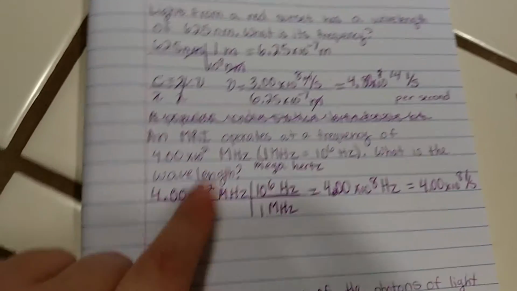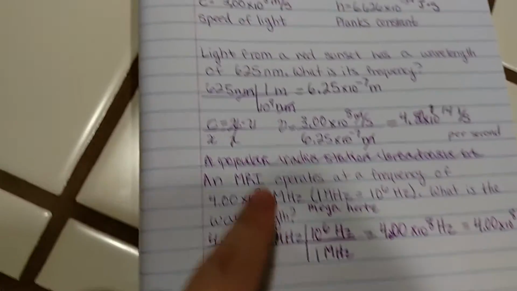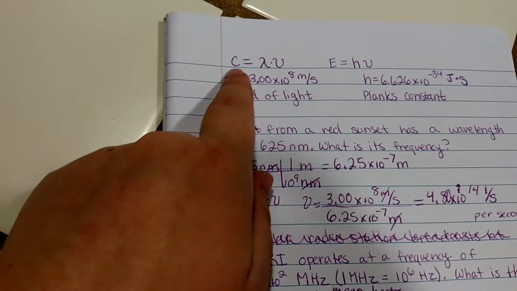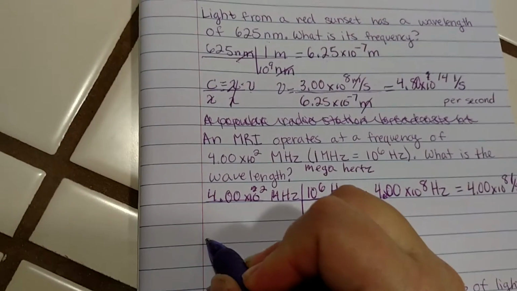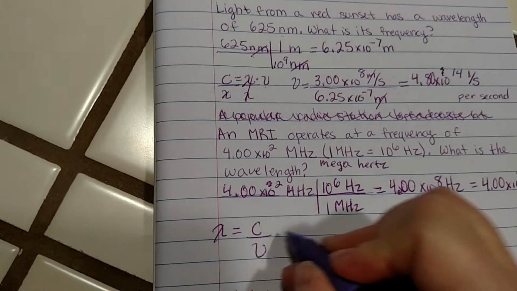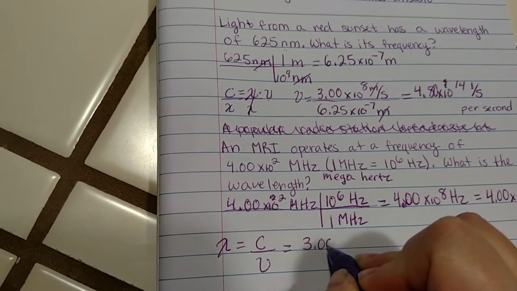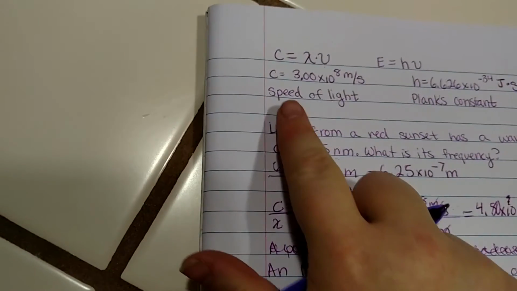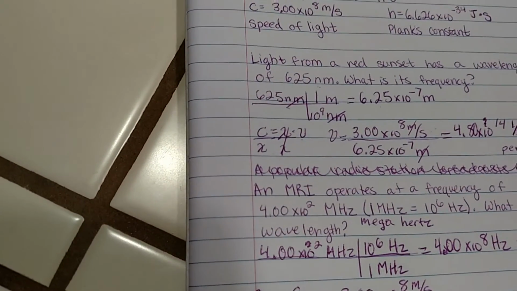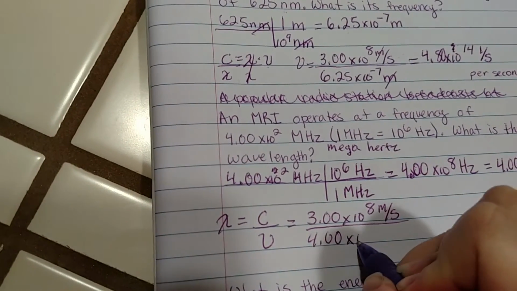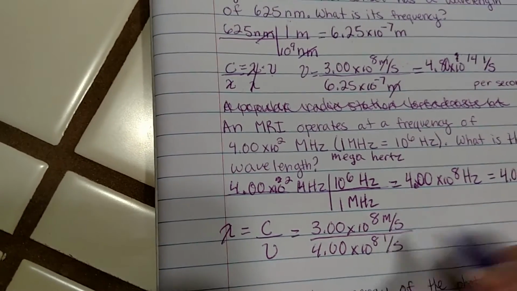Now we do want to go ahead and solve this question. What is the wavelength? So we're going to use our equation. We want to solve for wavelength, lambda. So if we divide the frequency over, C over frequency will equal lambda. So lambda equals C divided by our frequency. So 3.00 times 10 to the 8th meters per second. That's our C value. Divided by 4.00 times 10 to the 8th, 1 over seconds.